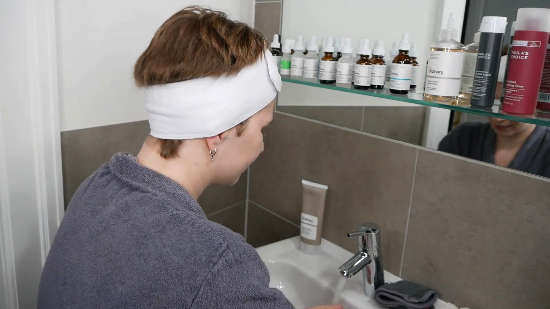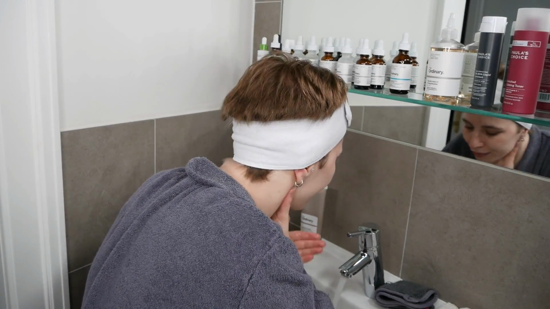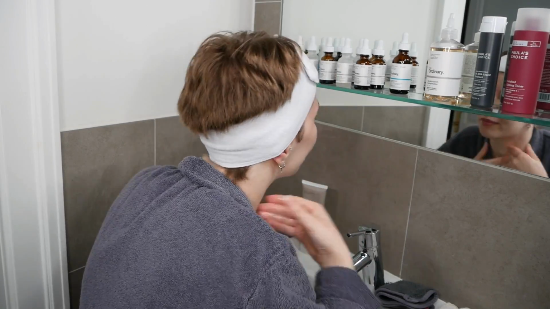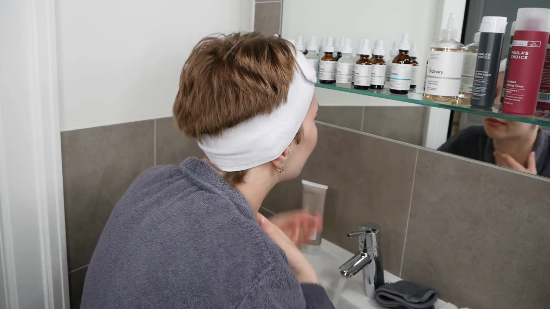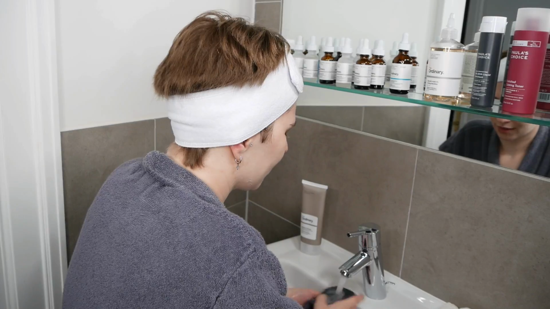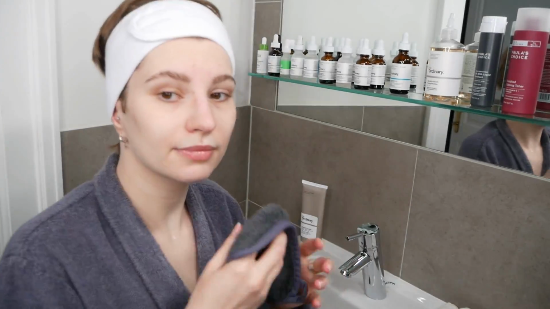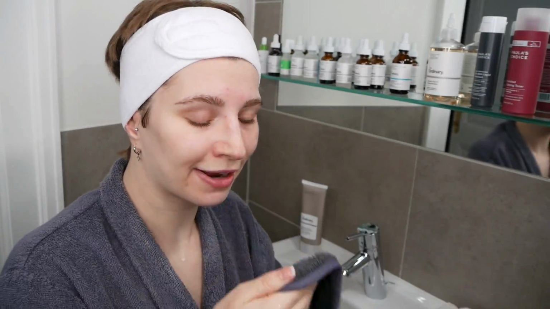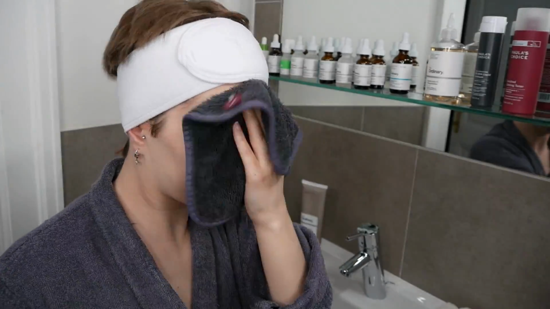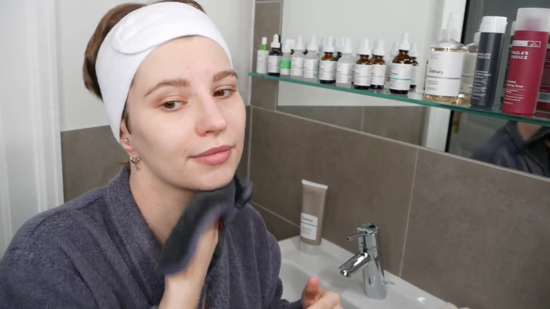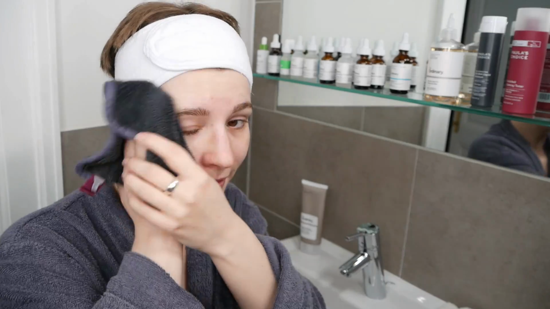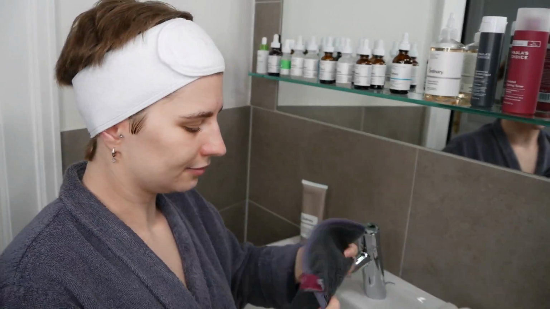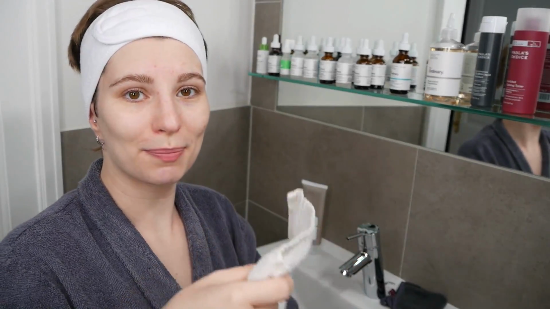Or if you want to keep it fairly easy, you can use the cleanser in the shower, and this way rinse it off with water. So now take a fresh towel and pat the skin dry.